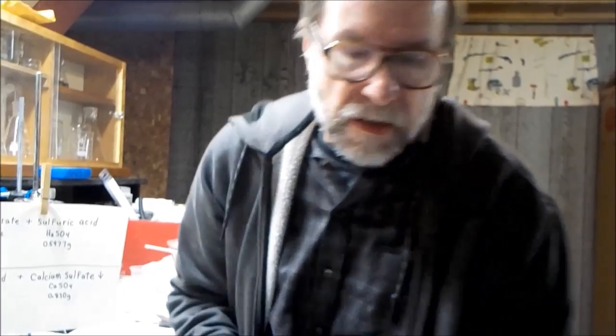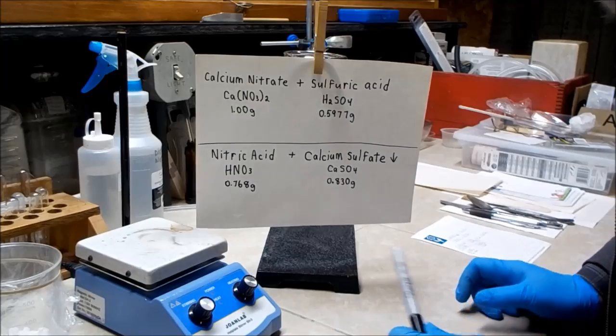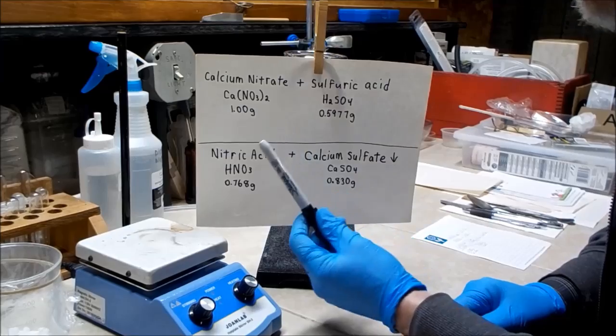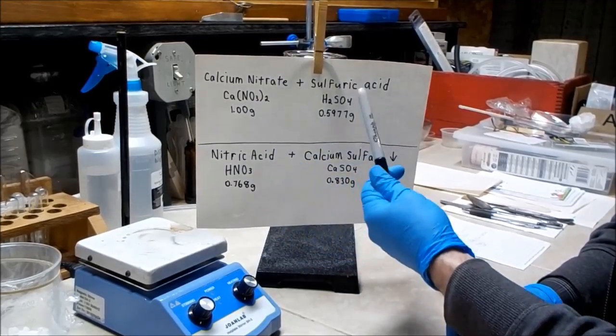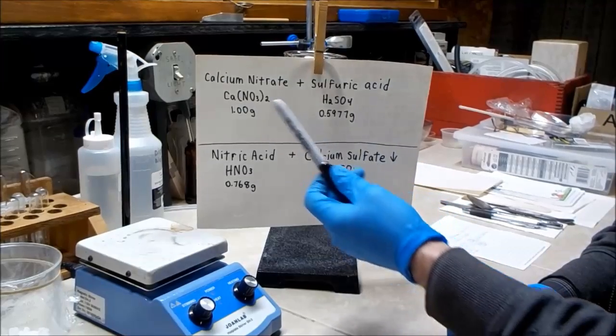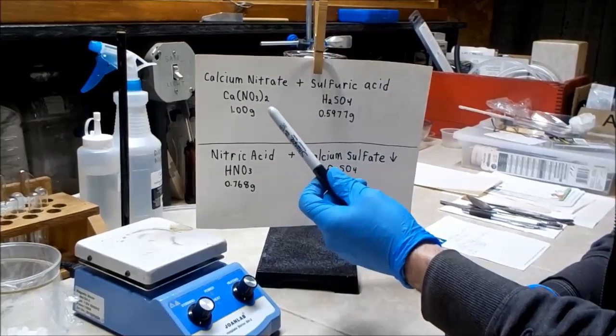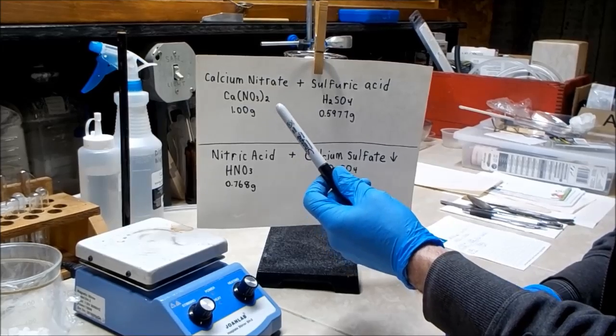So I'll show you what the equation is for that. Here are the two chemicals that you will need. You're going to need calcium nitrate and sulfuric acid. Now, I did have a video that I made previously that showed how I made the calcium nitrate.